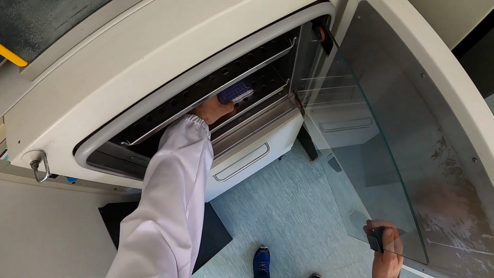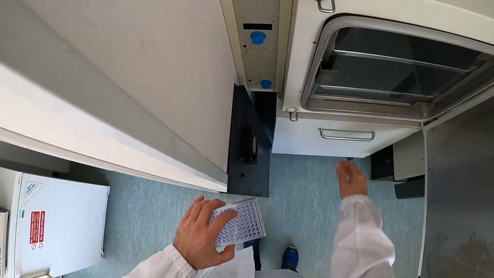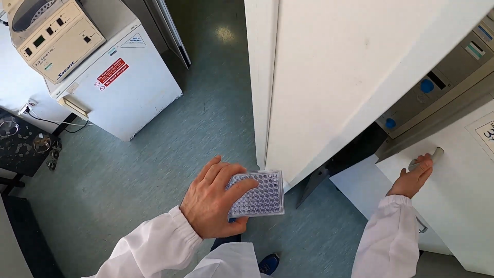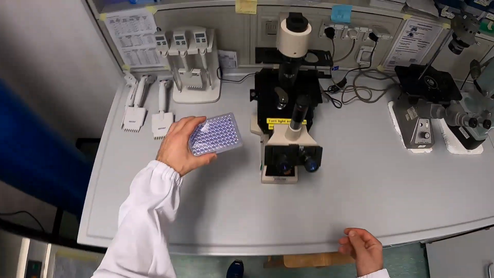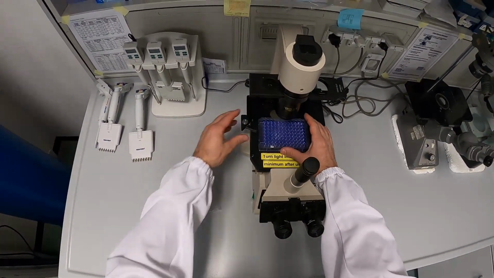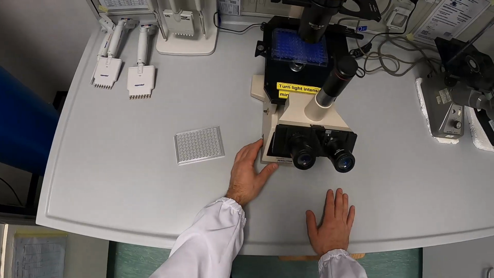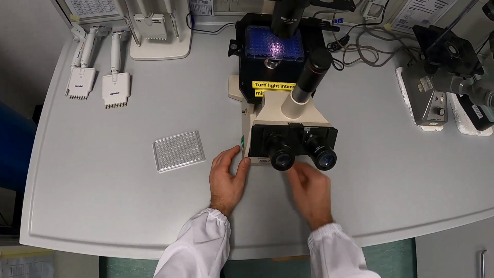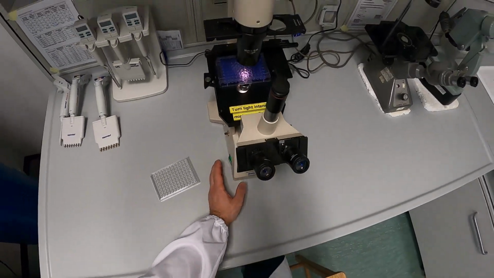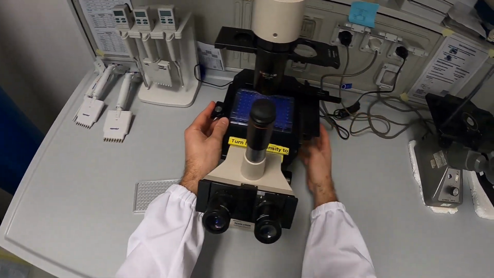So now is really the moment we're going to have a look at the result. I'm extremely curious. Let's go back to the tissue culture room. Okay, let's take the plate, take off the lid and place it on the microscope. And there we go. Make yourself comfortable and start looking at those wells. Maybe first with a low magnification, followed by a higher magnification. What do you see?